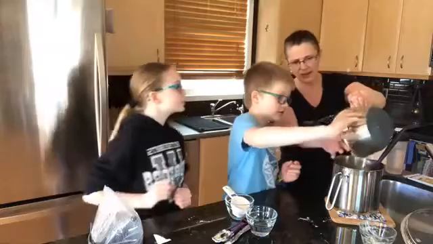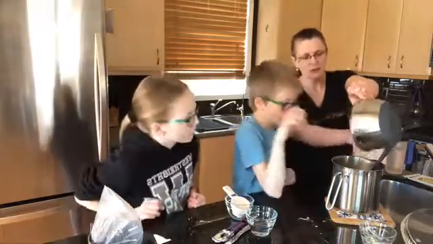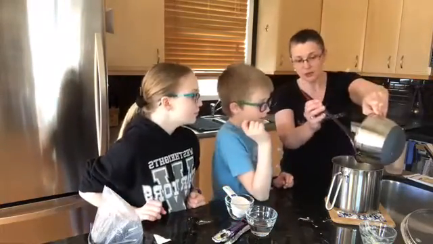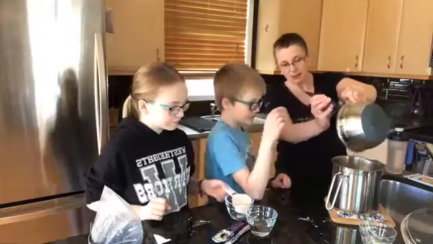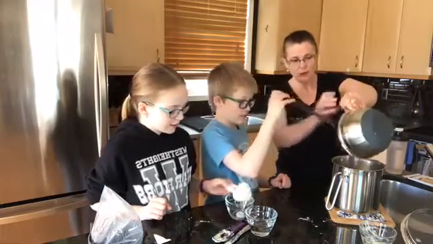Do we want all of that to stay in the pot? No, we want it in the bowl. So you can use our sauté spoon to scrape it all out. So I'll hold the bowl.